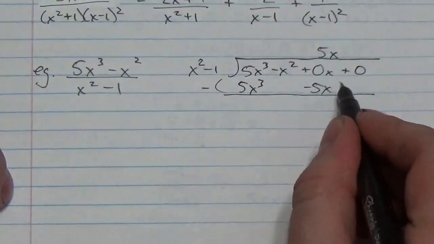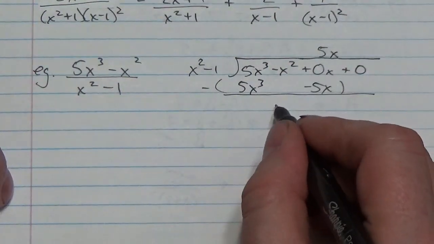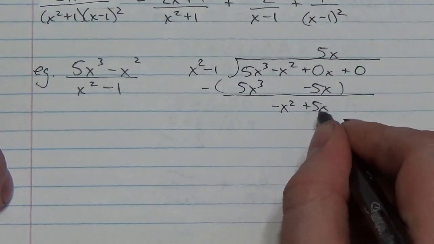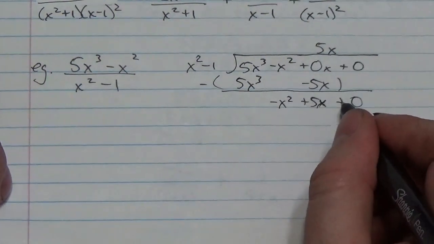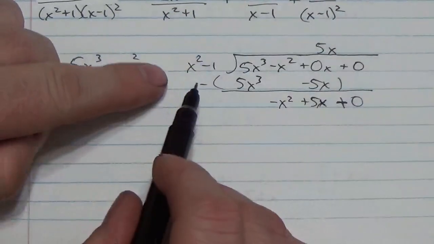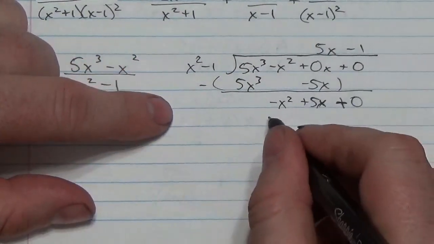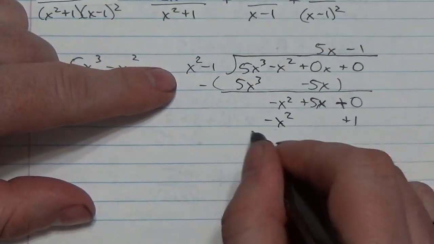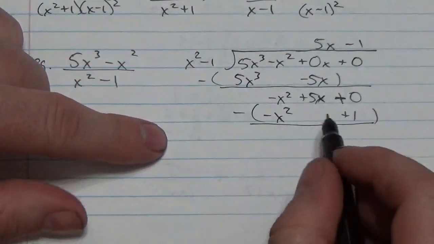So now when I do the subtraction here, I'm going to get rid of that first term. The negative x squared is going to drop down, and I get 0 minus negative 5x, so plus 5x, and then there is no constant, but I'll just drop down that 0 there. Basically 0 minus 0 is just 0. And now I start again. What am I going to multiply by x squared so that it looks like this first term? I'm going to multiply by negative 1. So negative x squared, and then this is going to end up being positive 1. And then I do the subtraction. The x squared terms cancel.